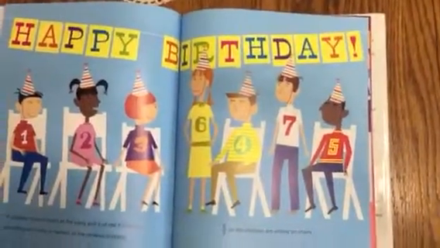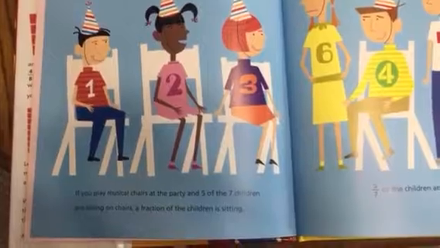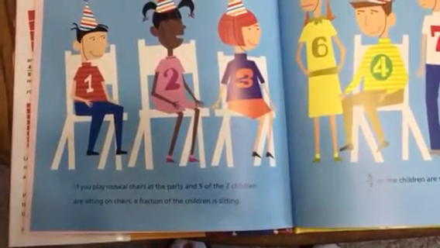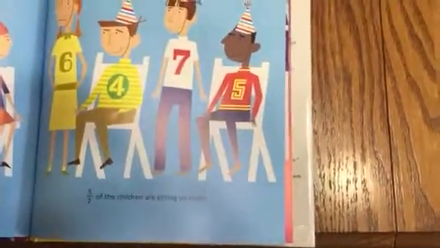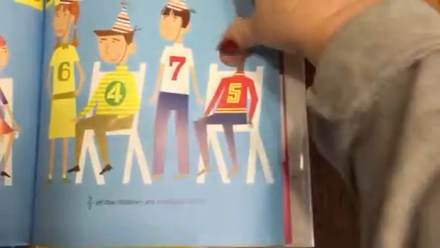Happy birthday! If you play musical chairs at the party and 5 of the 7 children are sitting in chairs, a fraction of the children is sitting. 5/7 of the children are sitting on chairs.